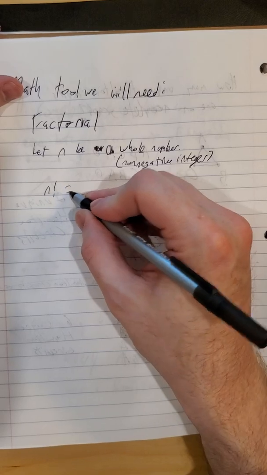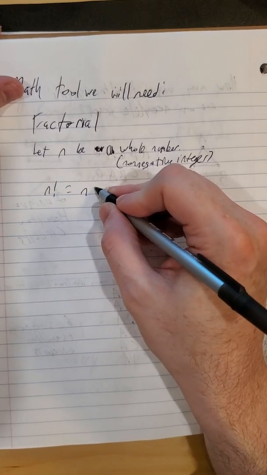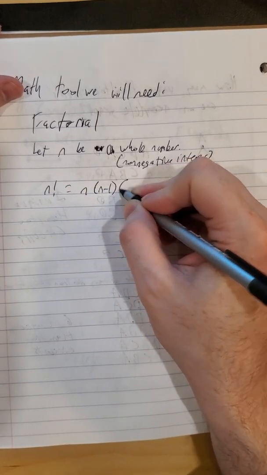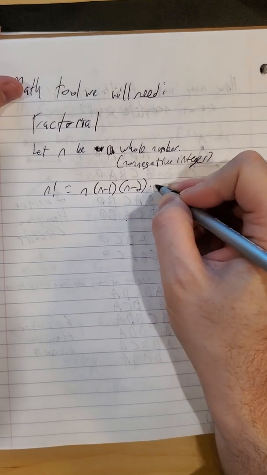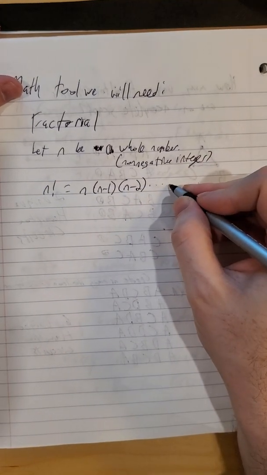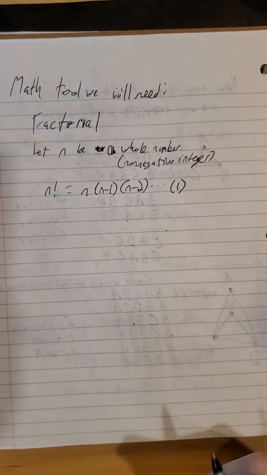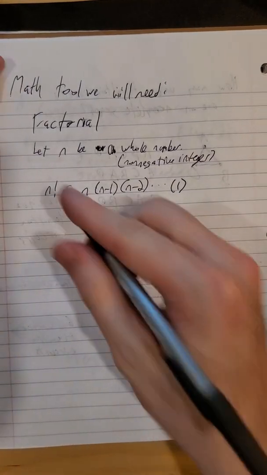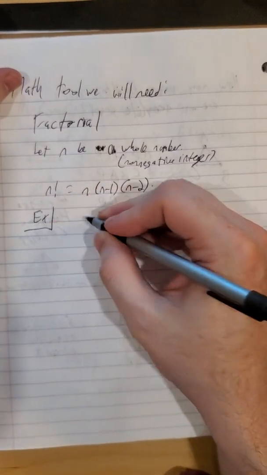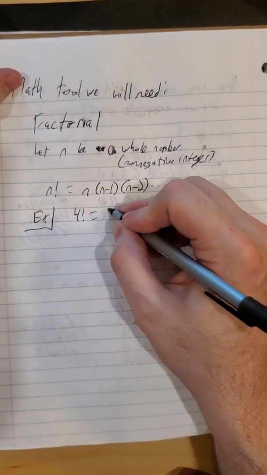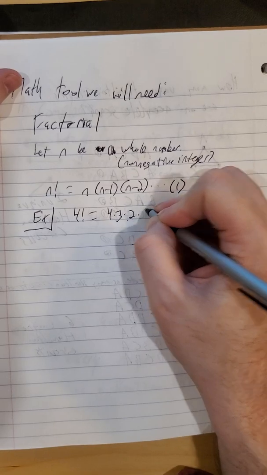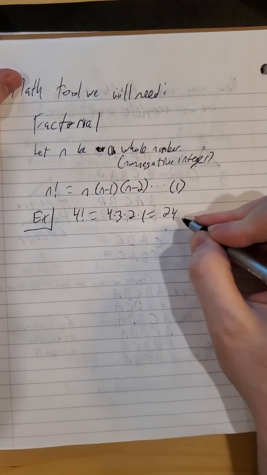N factorial is n times n minus 1 times n minus 2, all the way down to, stop when you hit the 1. So for example, 4 factorial is 4 times 3 times 2 times 1, or 24.